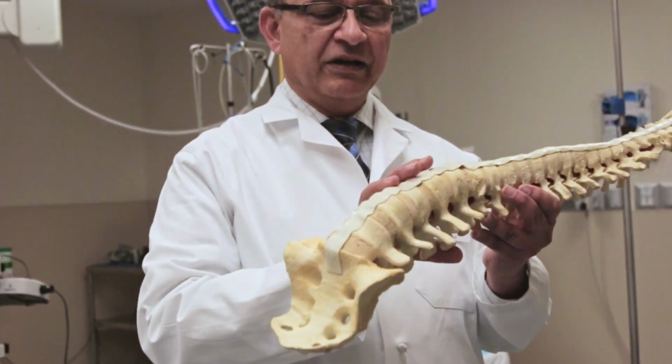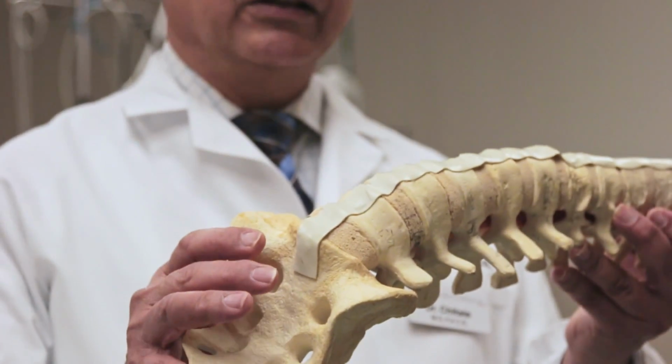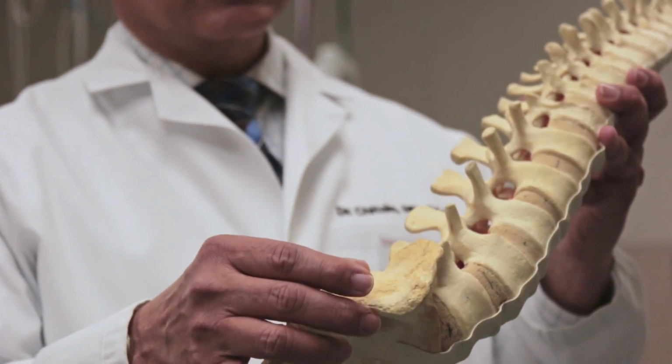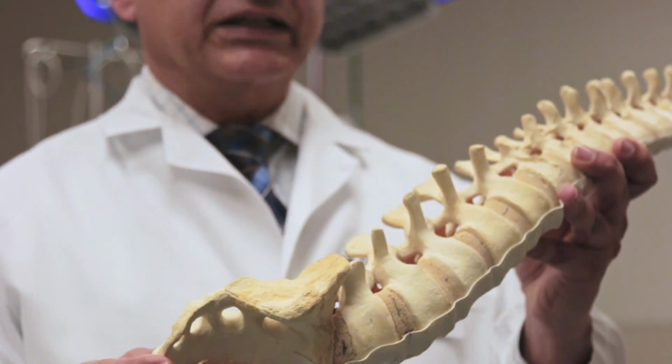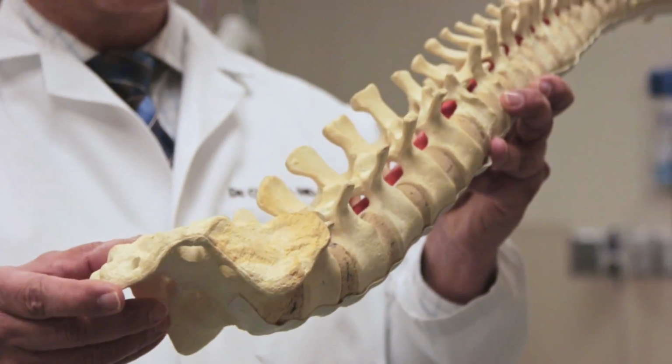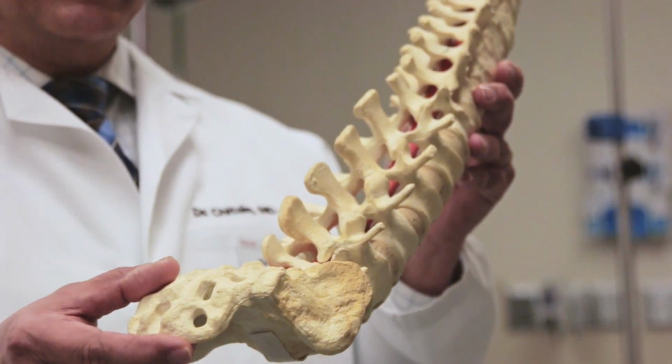In a similar fashion, in the lumbar spine, when the nerve is pinched, the disc or a fragment of the disc is pushed into the space where the nerve sits. Those procedures can also be performed as an outpatient.